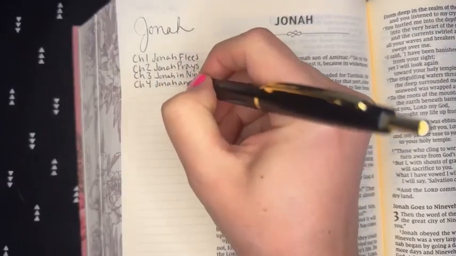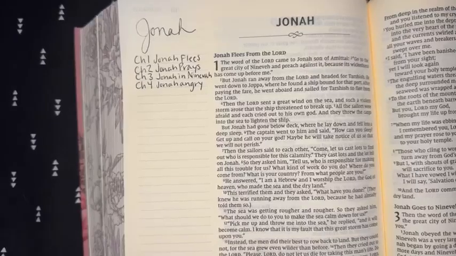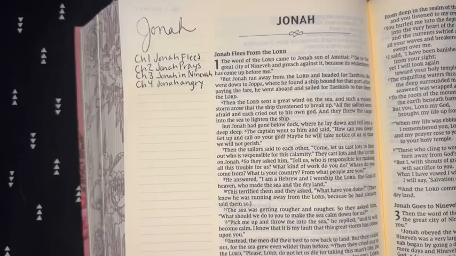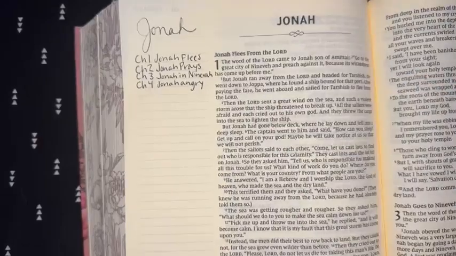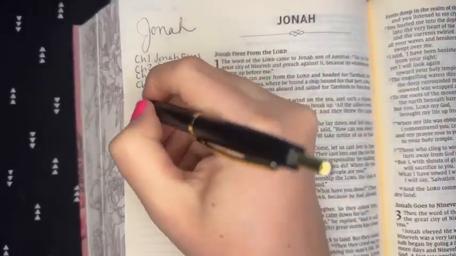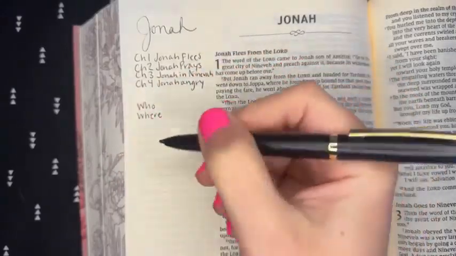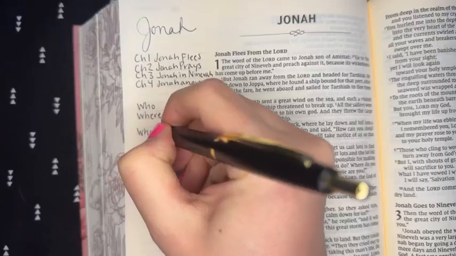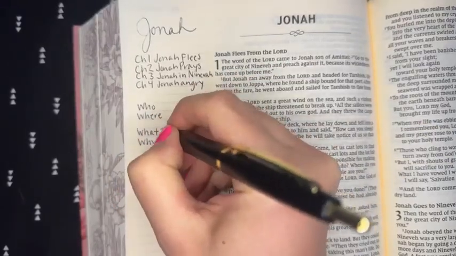Jonah angry. I'm just making these as simple as possible so that when I go back and flip to the book of Jonah, when I'm studying something else and need to reference it, or I'm teaching a class on Jonah to kids or whatever it is, I've got these quick notes right here. So let's look at who, where, I'm going to leave a space right there. What and why.